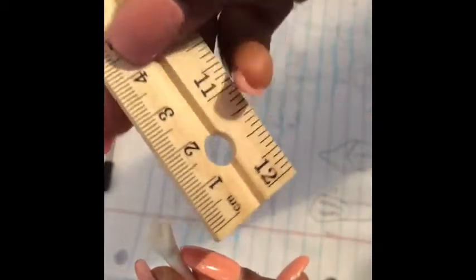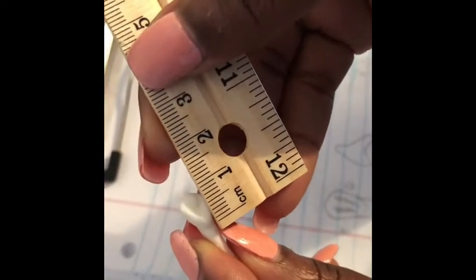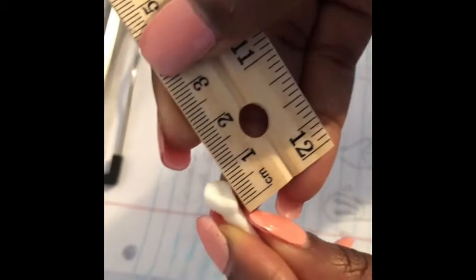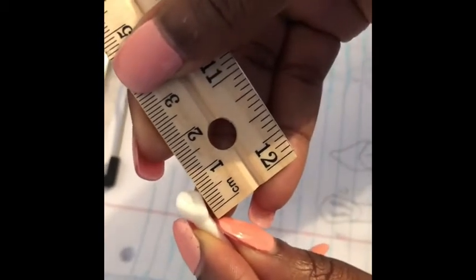So now the cervicoincisal length of the crown. We take the ruler, I place it at the cervical portion, and it is 9 millimeters.